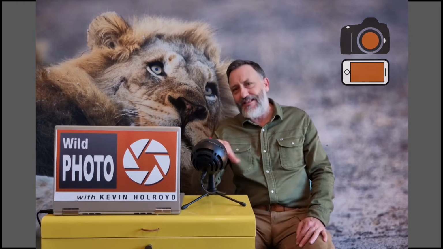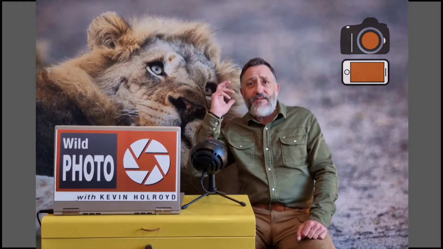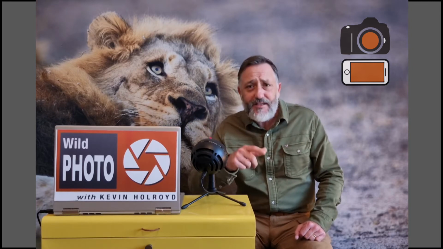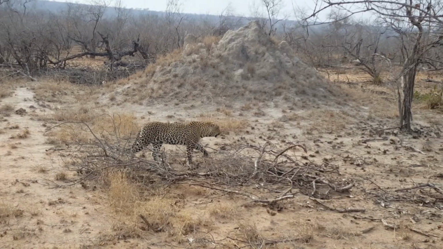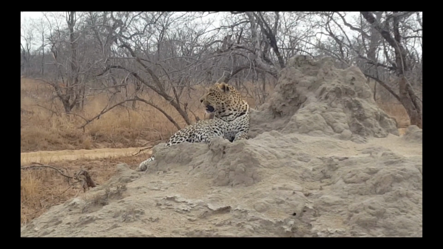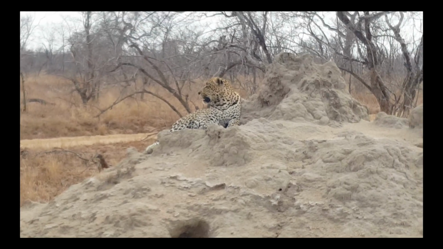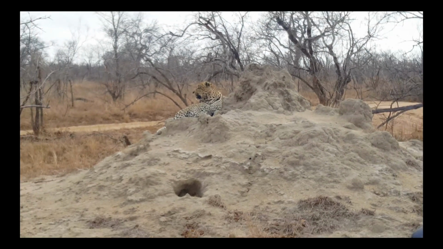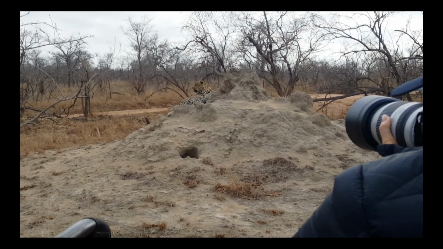He eventually settles down and there he lies on a termite mound and he poses like an Instagram influencer, and now you're going to hear the shutters going. I've selected a central cluster of focus points because we didn't want to get too close to disturb him, so it just gives you that little bit of a safety net you need to ensure you get that focus on the head.